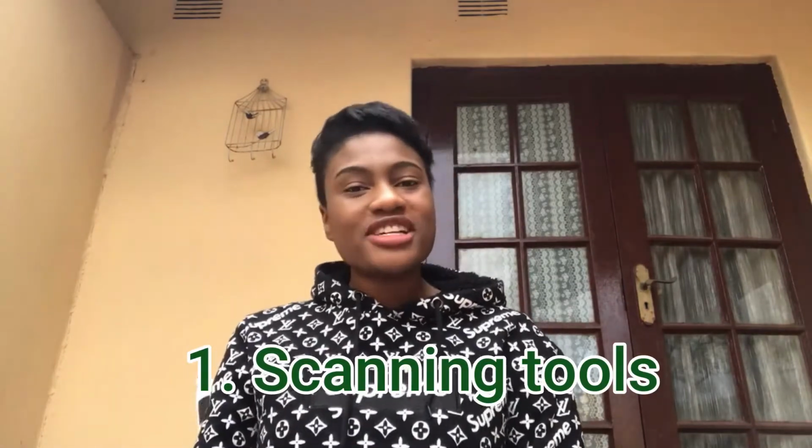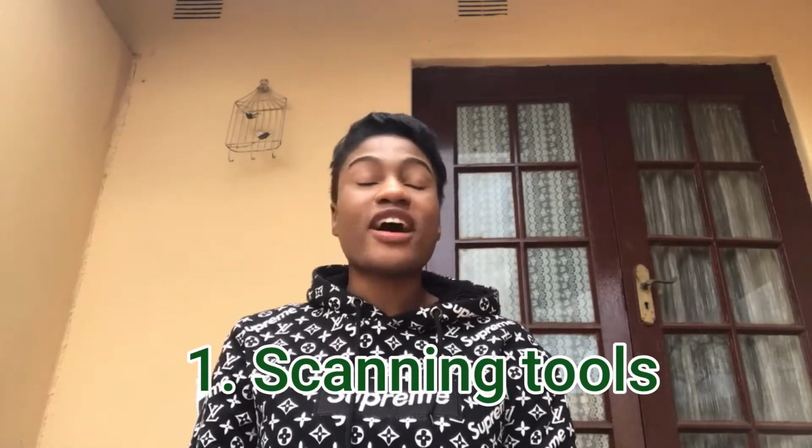To start off, we're going to be talking about scanning applications. Trust me, you need this. In university, you're going to need to take pictures of other people's notes or take pictures on the board, and you're going to need to scan those notes so that you can keep them.